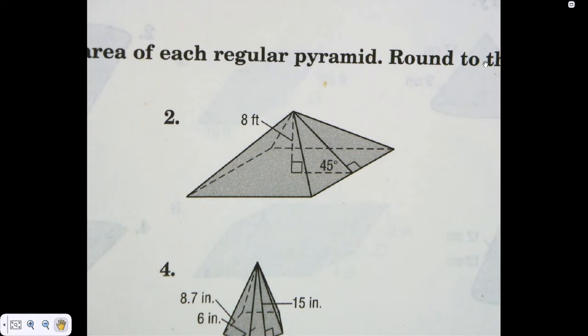Mr. Stubb, how did you get the base? It's just confusing me. Okay. When this is regular, even though you're kind of at an angle here, right? It's understood that that is the center of the whole bottom, right?